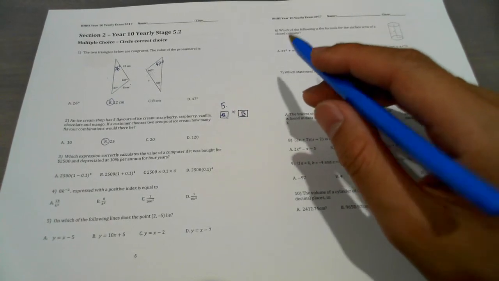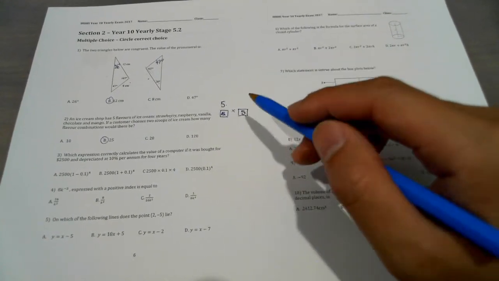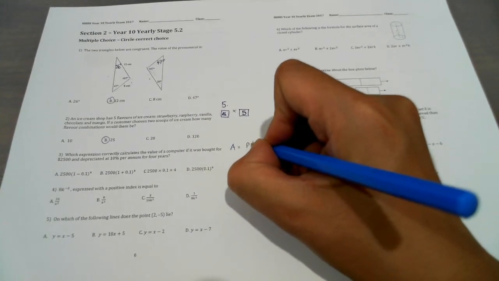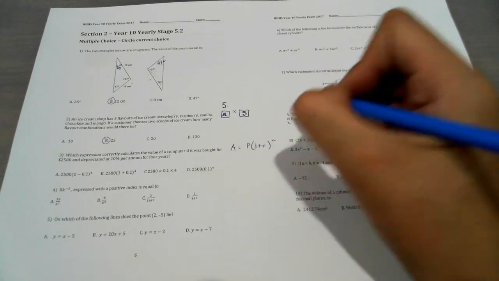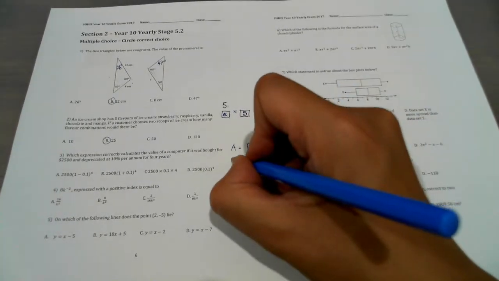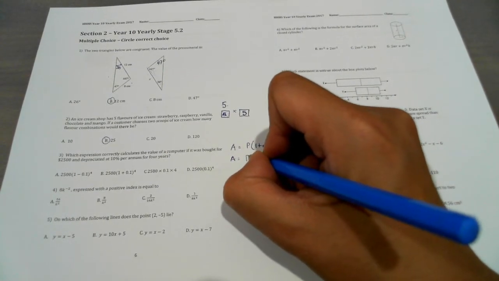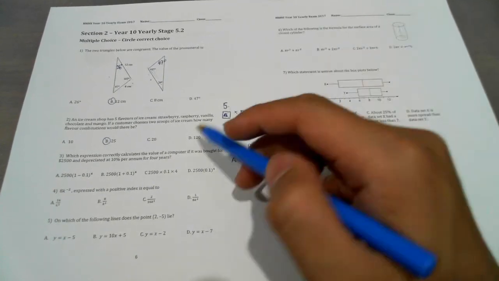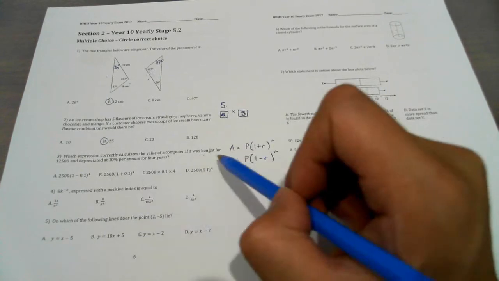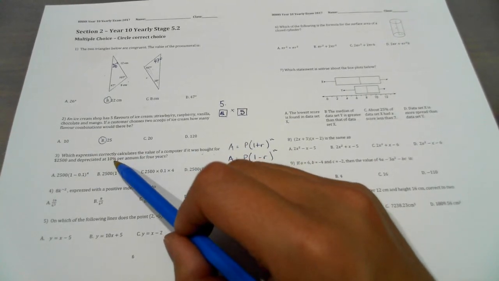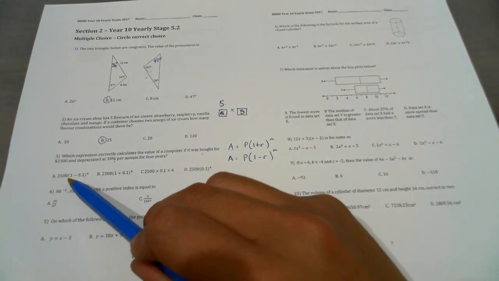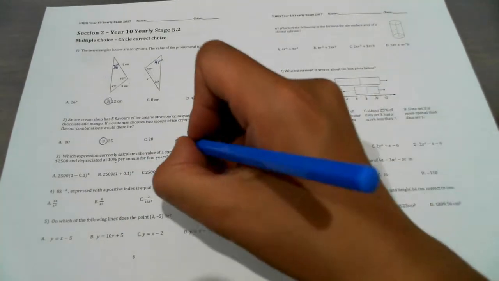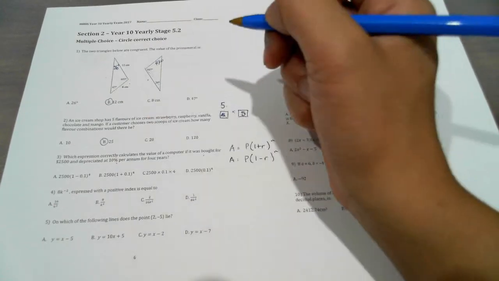Which expression calculates the value of a computer if it was bought and it depreciated? So you need to remember, compound interest is when something grows, like an investment over time. Depreciation is when a car or something like that drops in value, and the plus changes to a minus. So bought for 25,000, that's your P, and 10% is your R. So 25,000 (1 take away 10%) to the power of 4. Okay, because that's P, that's R, and that's N.